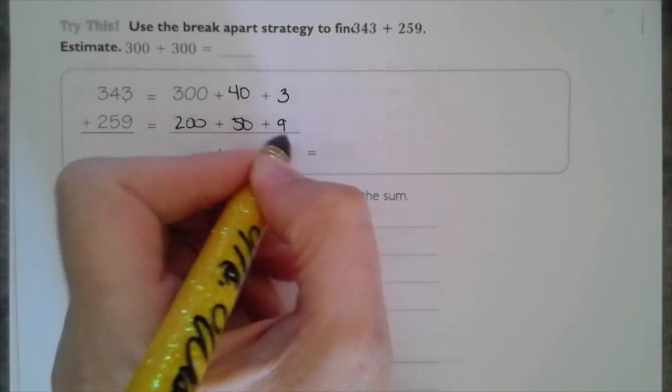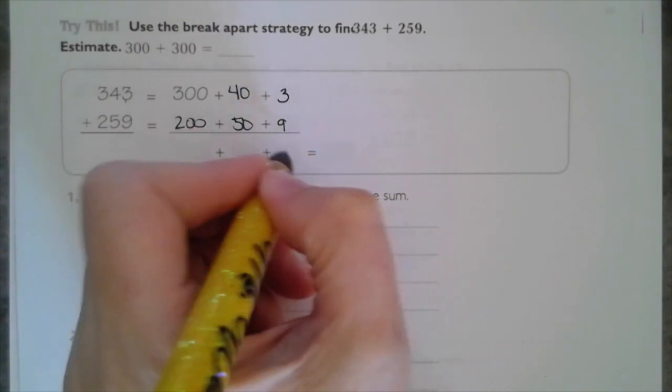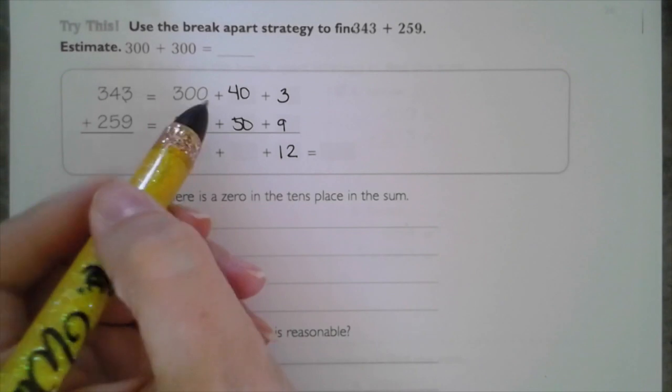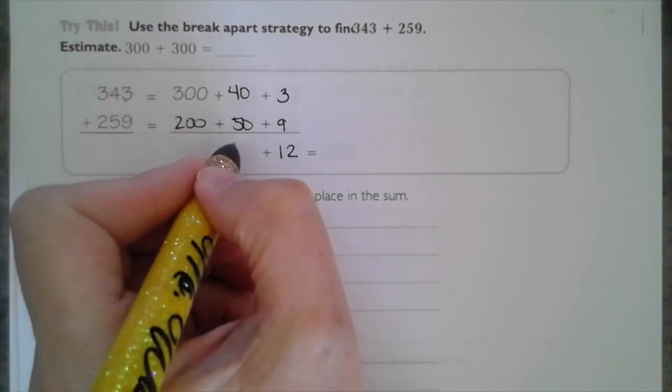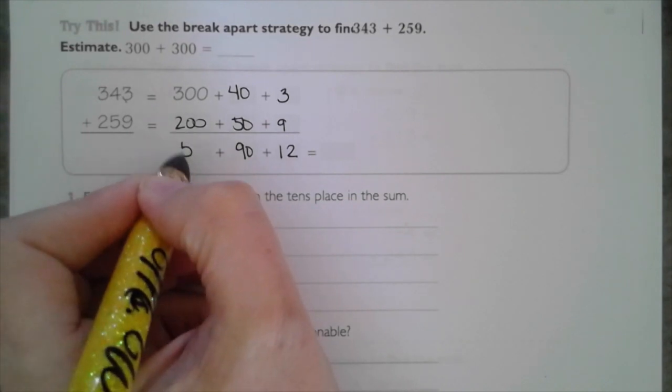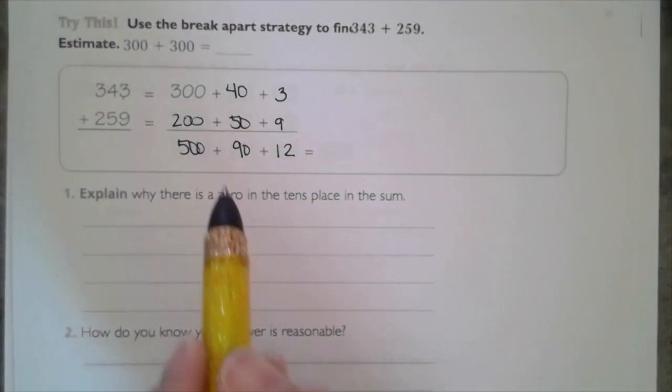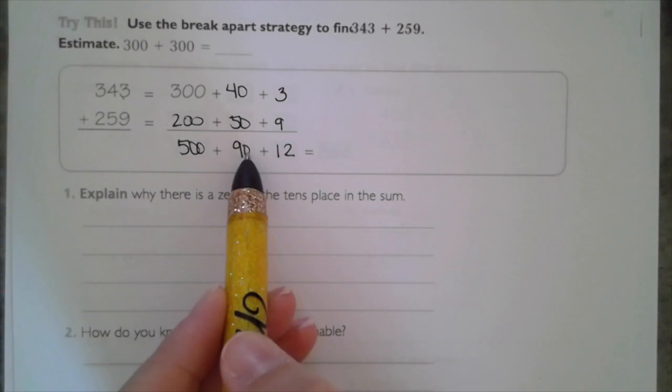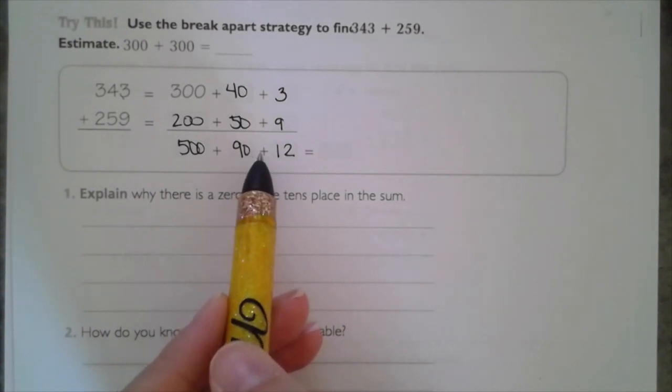Now we're going to add straight down. 9 plus 3 is 12. 40 plus 50 is 90. 300 plus 200 is 500. I'm going to put it all together. 500 plus 90 is 590.